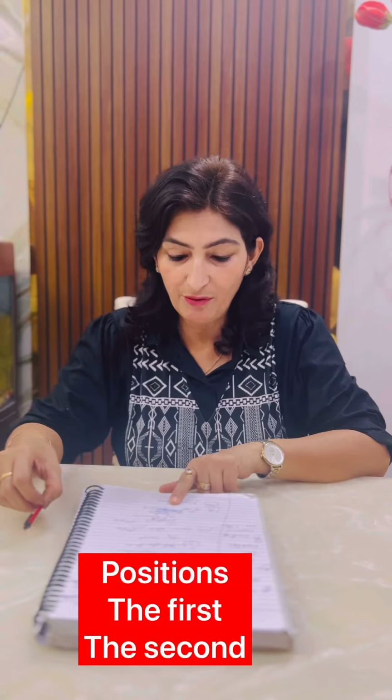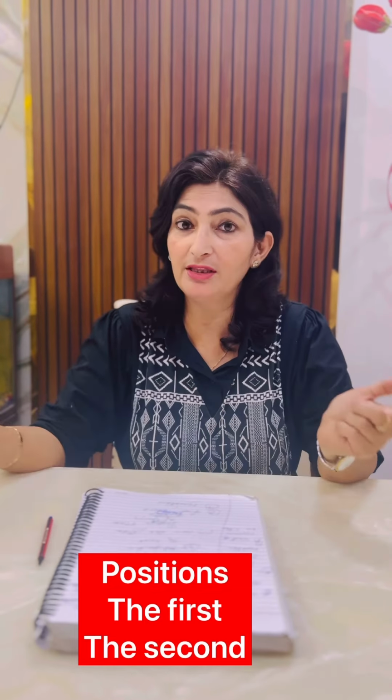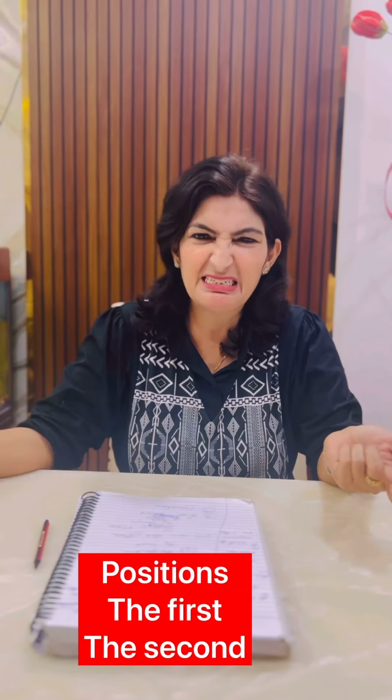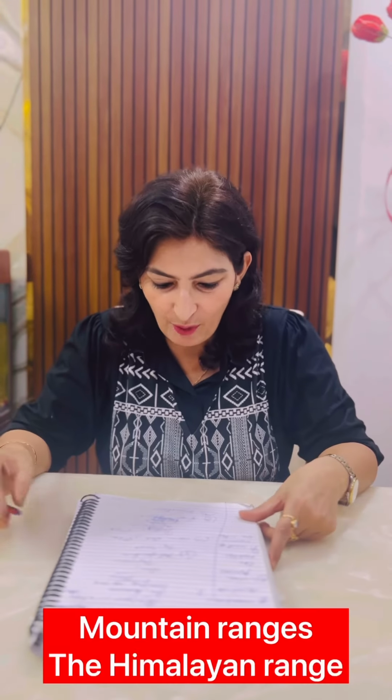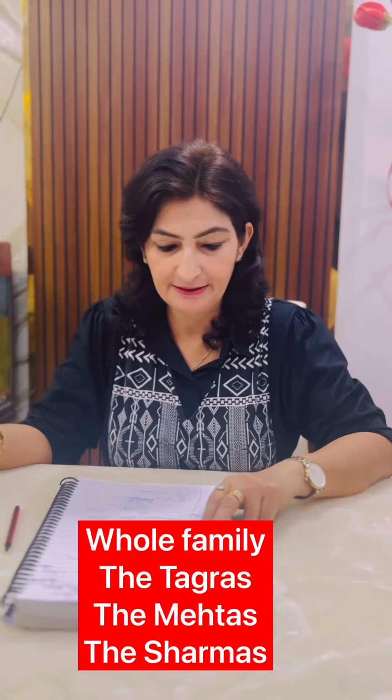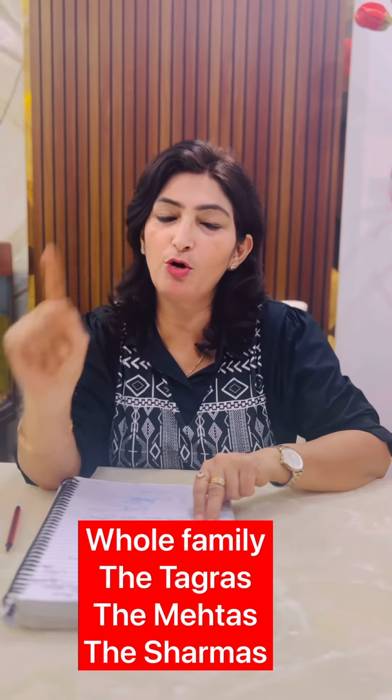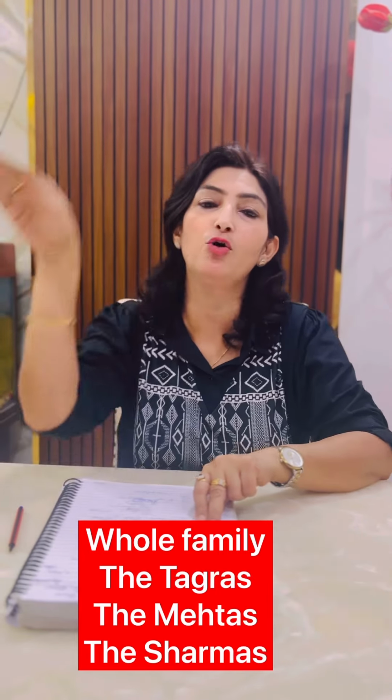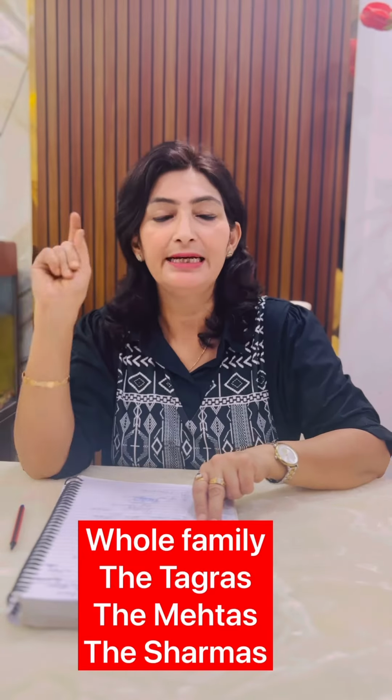Next is when we talk about positions. I have got the first position in my class, but he is the second. Next is when we talk about the mountain ranges, the Himalayas. The next one is with the newspapers names, the Times of India, the Hindustan Times. Or when we talk about the whole families, for example, the Tatagras, the Mehtas, the Sharmas. We don't say Sharma, we are talking about one person. When we talk about Sharmas, we are talking about the whole family. So the Sharmas is representing the members of the whole family.